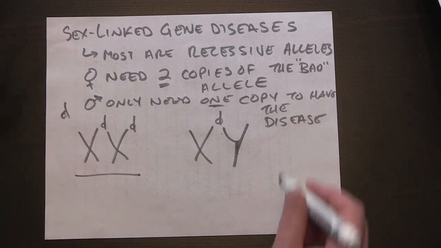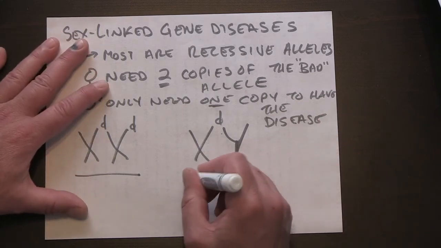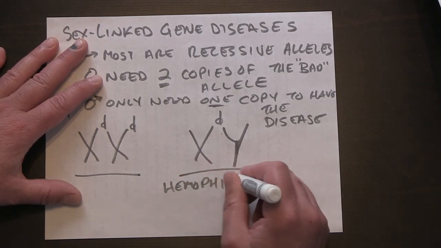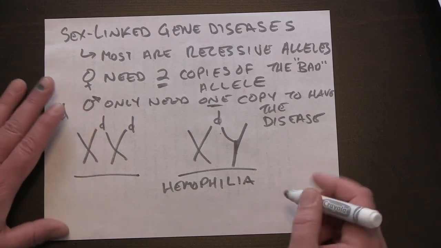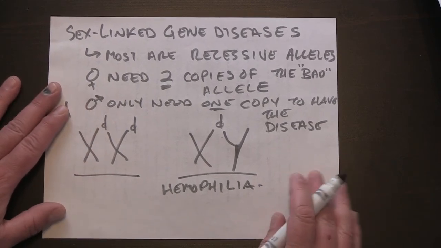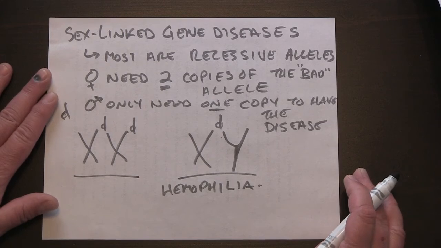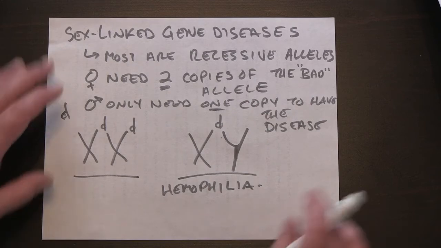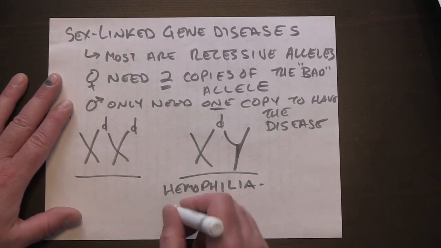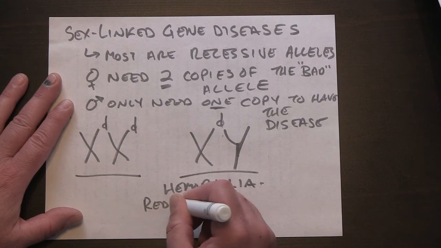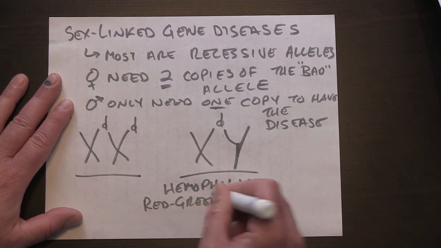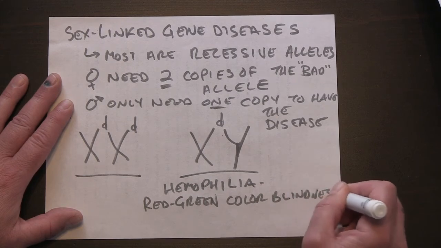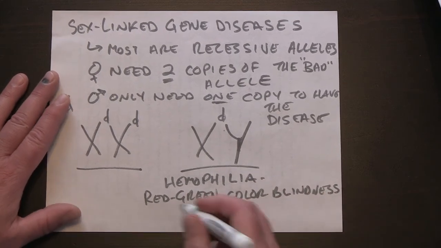And there are plenty of examples of this. This could be hemophilia, which is more common in men. Hemophilia is where you lack a protein that helps your blood clot. So if you get cut, you just bleed and bleed until you die. So that can be pretty serious. Red-green color blindness, again, is more common in men.